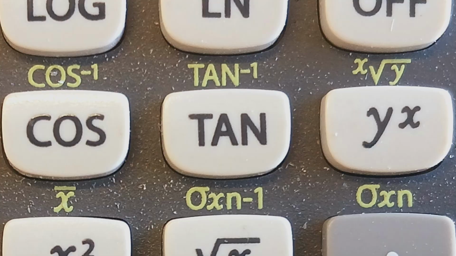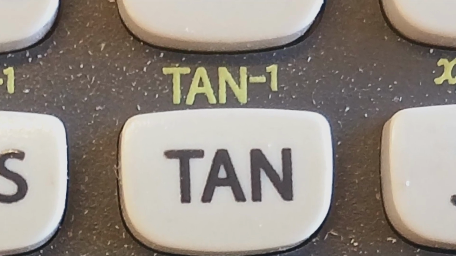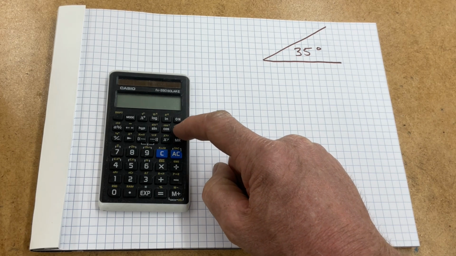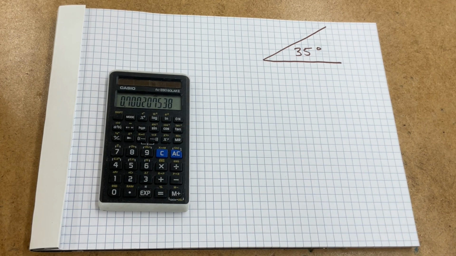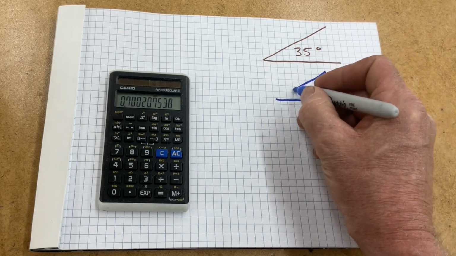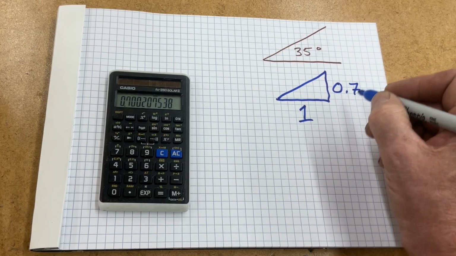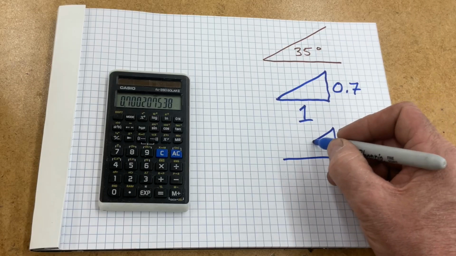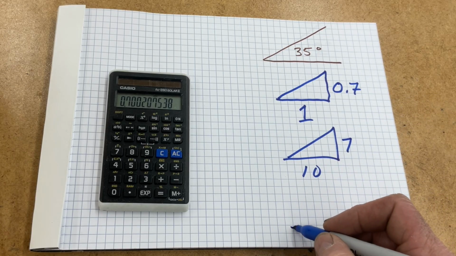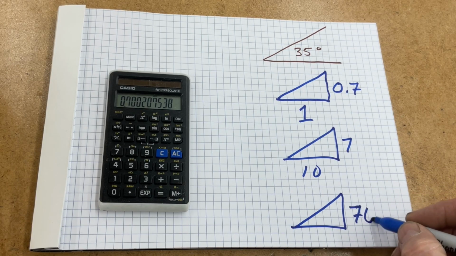And the arctangent, or tan to the -1 key, will convert any tangent to degrees. Here's a couple of examples. Say your plans indicate a roof slope of 35 degrees. Punch 35 into your calculator and hit the tan key. You'll get a result of 0.7. That means that if the run is 1 of any unit, the rise is 0.7 of those units. Multiples of this tangent give us 7 to 10, or 70%.